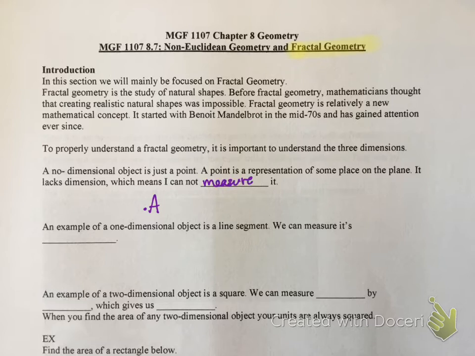So let's go up to the first dimension. In the first dimension, an example would be a line segment. I have point A, point B here, and a line that connects the two points. So I can measure its length. I can measure that off. For instance, we could say it's 5 feet. That would just be an example.